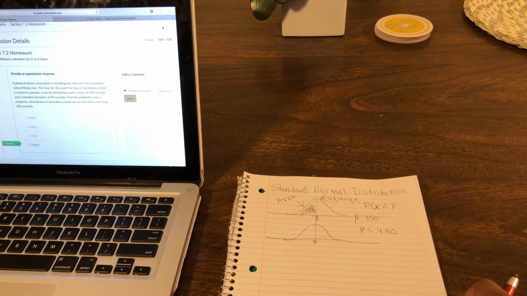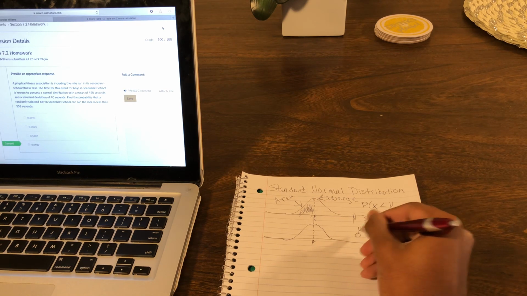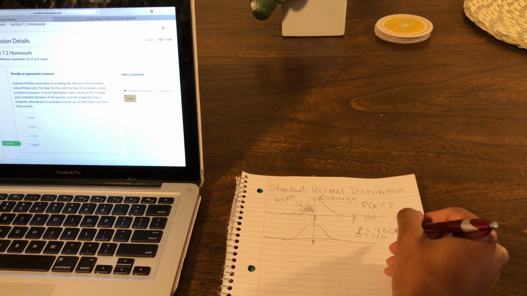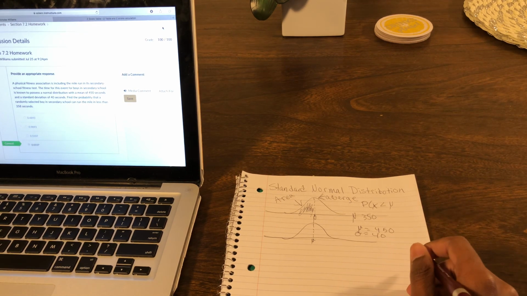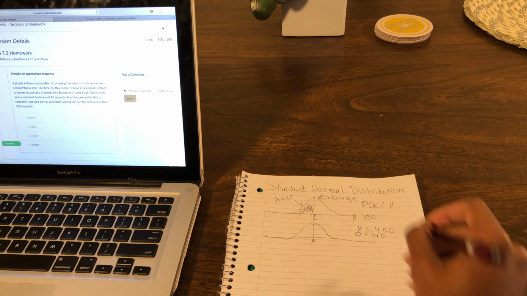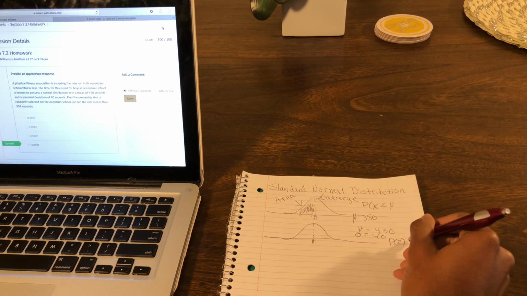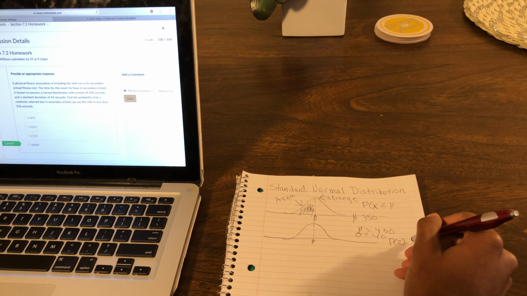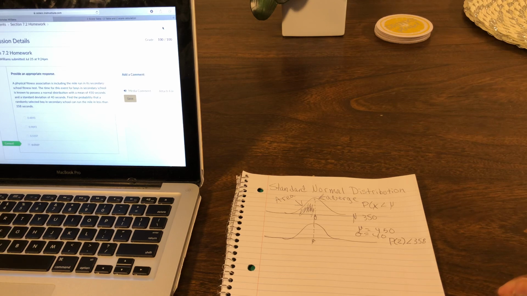Second, we know that our standard deviation is 40 seconds. Now, what we're trying to see is P of Z less than 358 seconds, right?